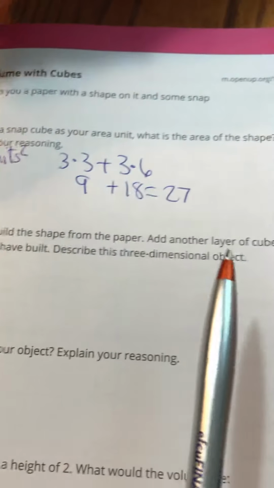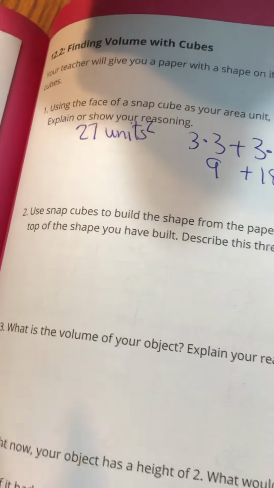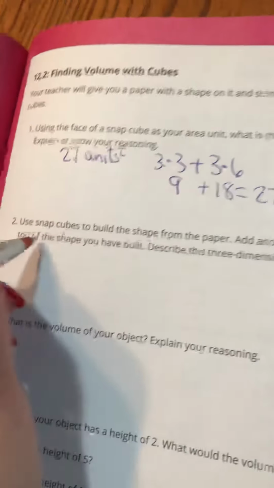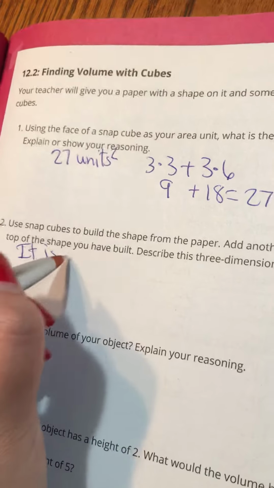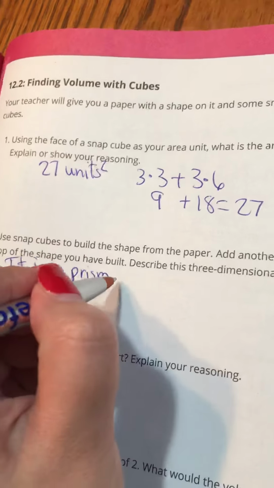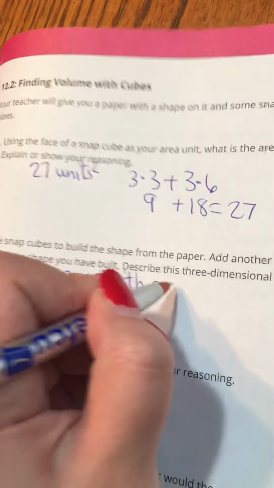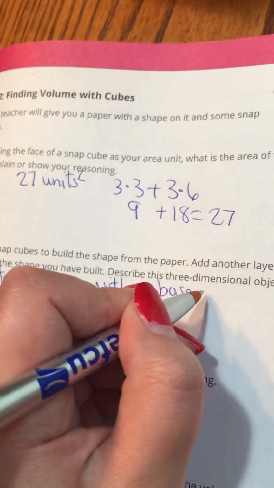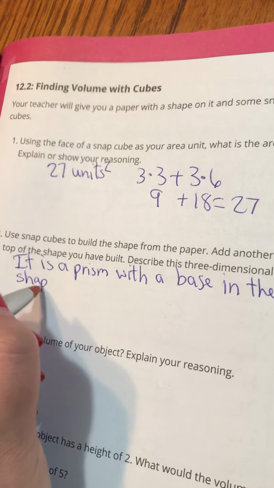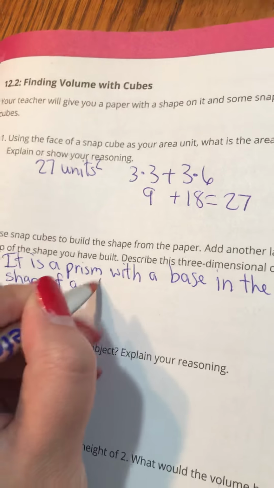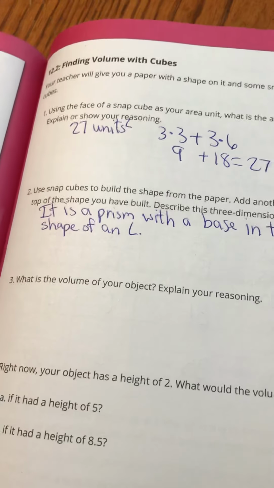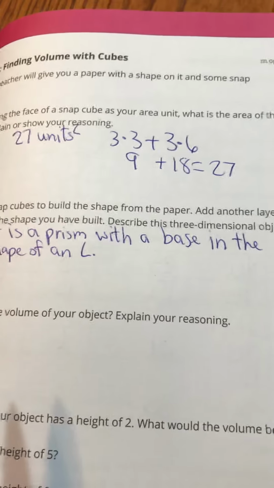So add another layer of cubes on top of what you have built. Describe it. It is a prism with a base in the shape of an L. What is the volume of your object?